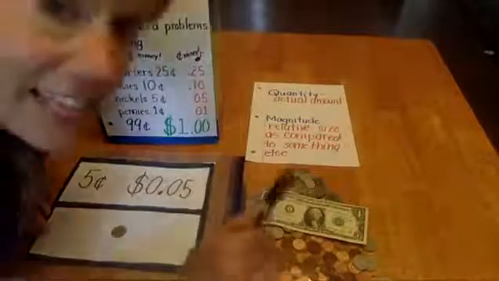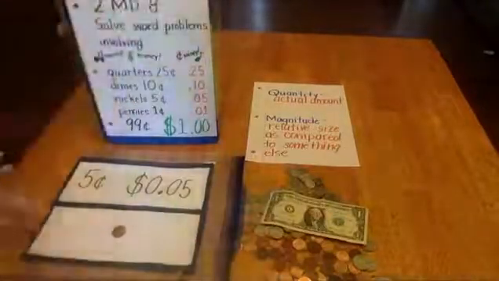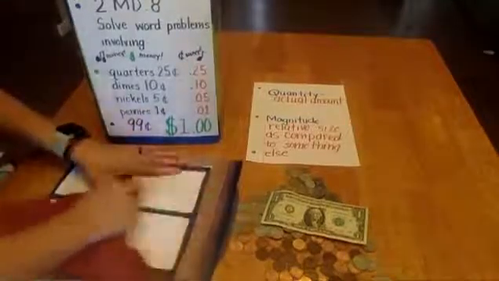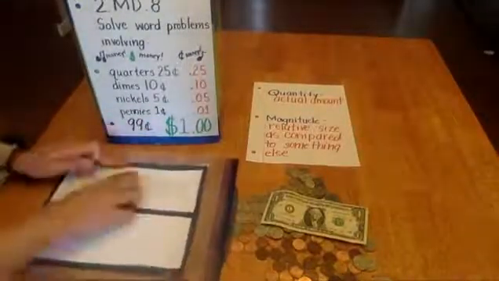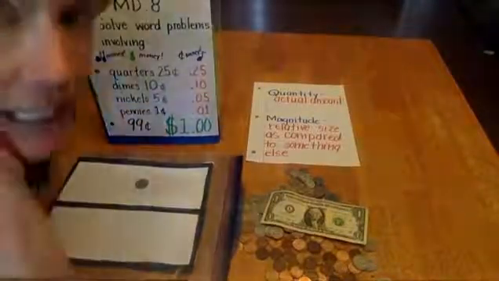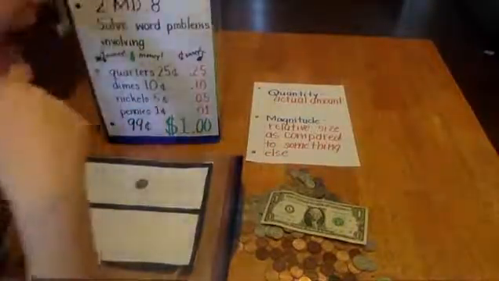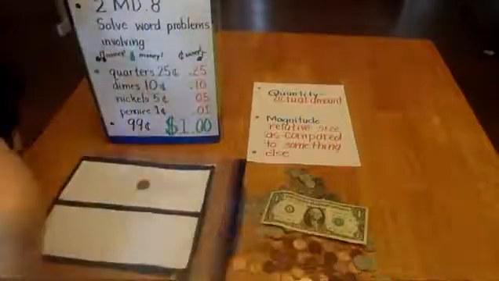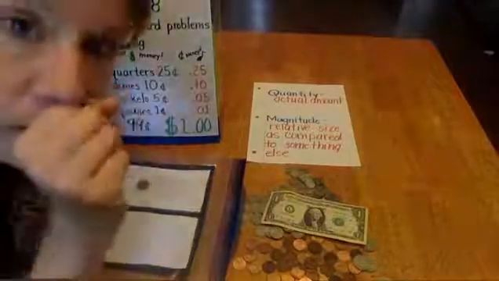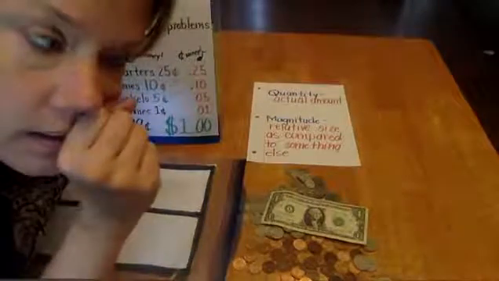Okay? But one thing Miss Street wants you to really see and know and be able to do is you guys have to see money differently. So if I had 5 cents up here, what other coin could I use that would be the same value as 5 cents?